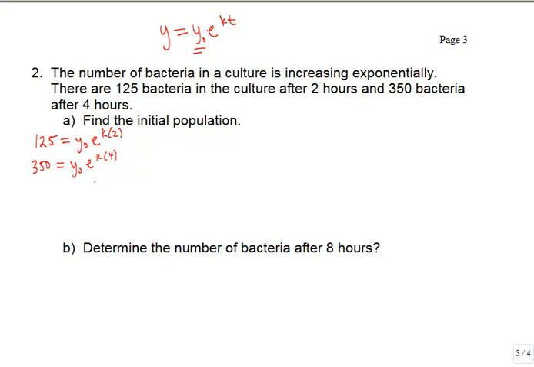So what we can try to do to solve this is be a little bit clever here. I'm going to rewrite this. I'm going to do this one on top and rewrite it as 350 equals y sub 0 e to the 4k, and then underneath it I'm going to write 125 equals y sub 0 e to the 2k. And we want to solve this.